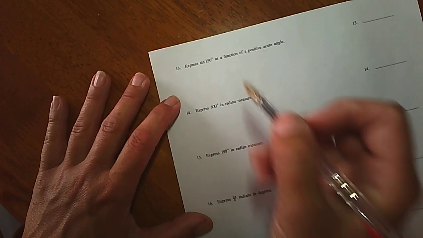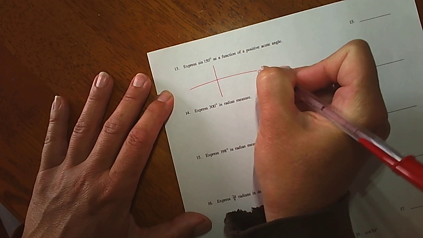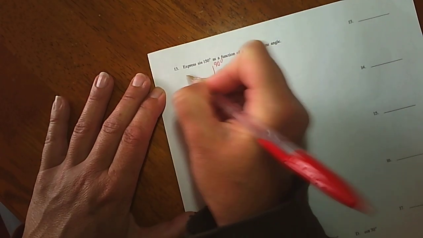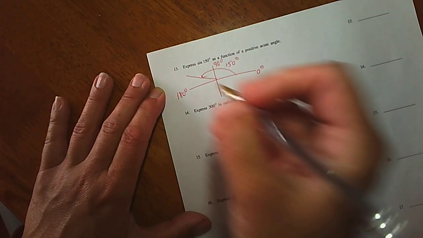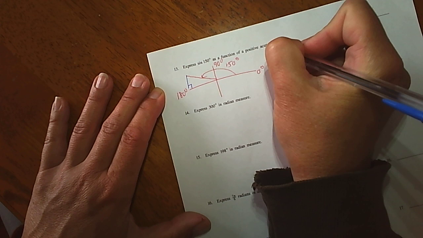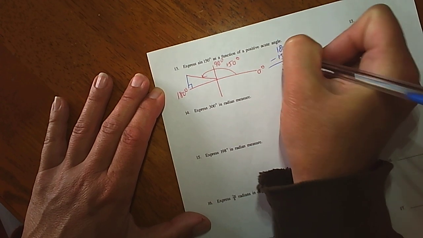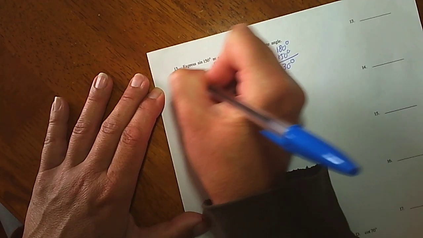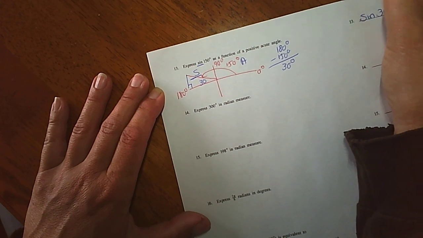Next one, sine 150. So 0, 90, 180, 150 pulls me here. Draw my triangle. So I do 180 minus 150 means my reference angle is 30. Then I do AS. This is sine, it's the same, so we leave it positive sine 30.